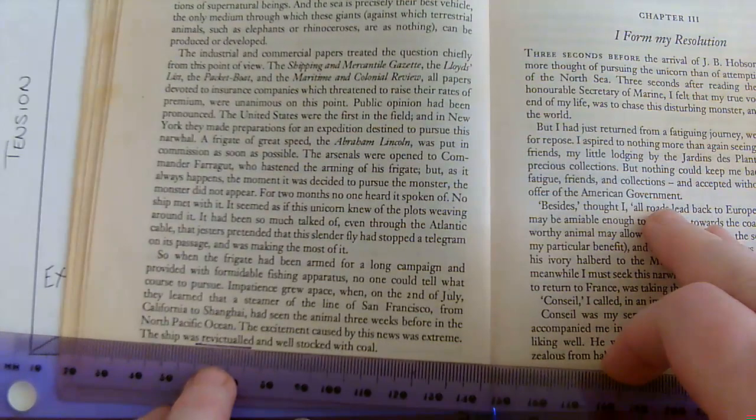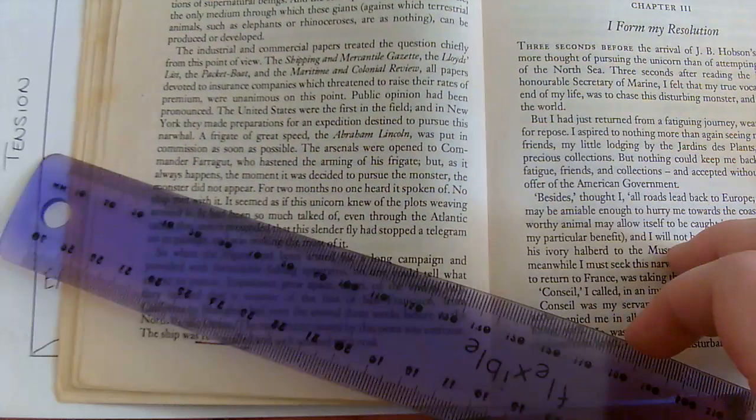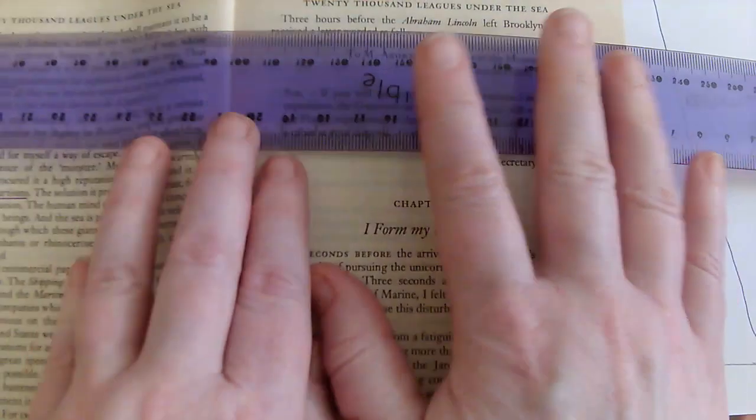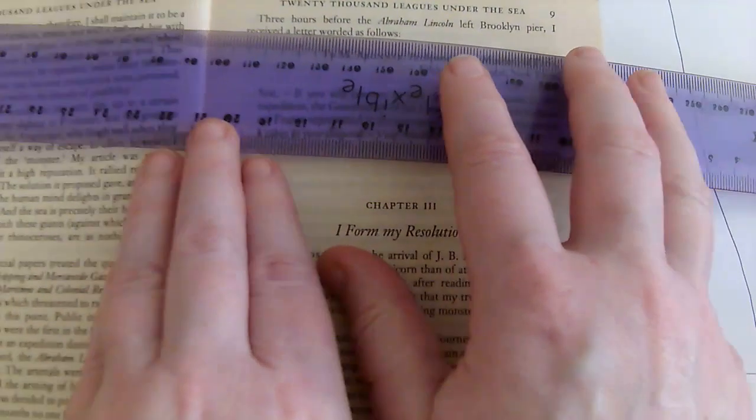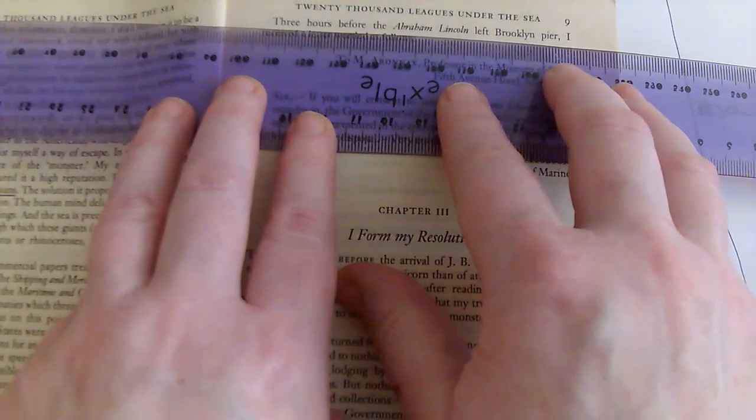The ship was revictualled and well stocked with coal. Revictualled means they put some food on board. I'm just off to Lidl to re-victual my kitchen. I'm not actually, but there you go.